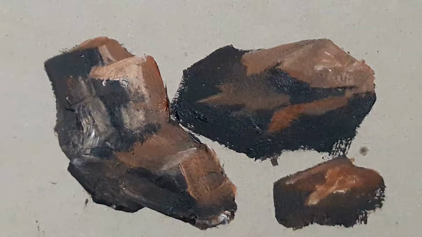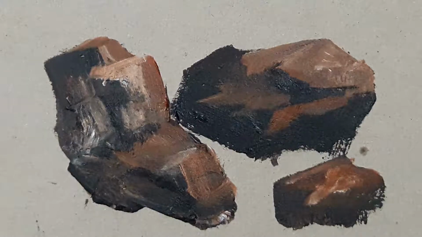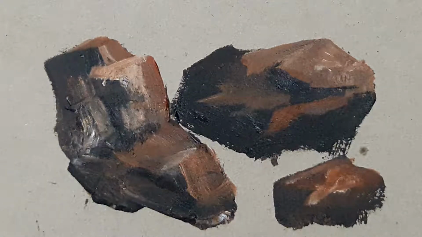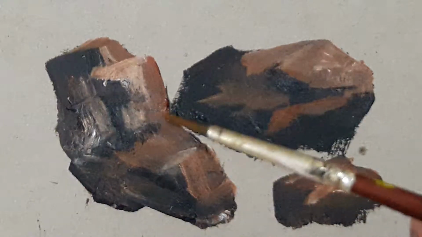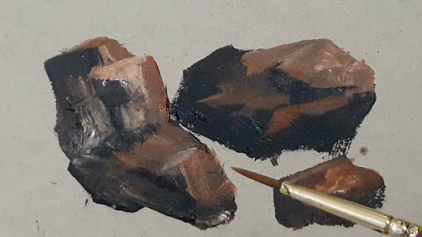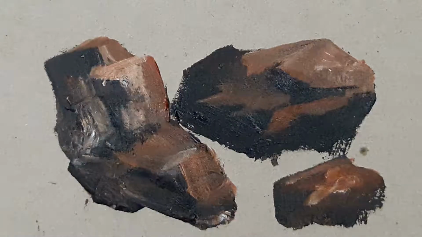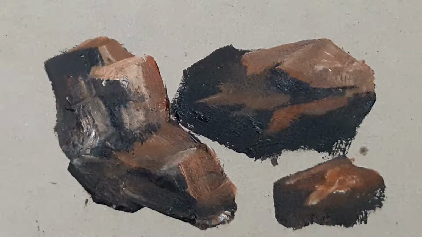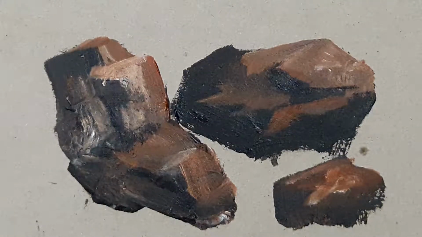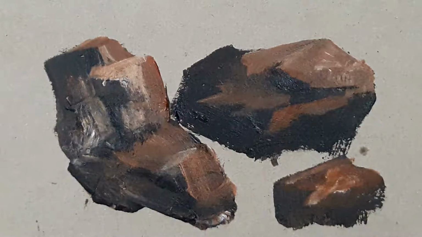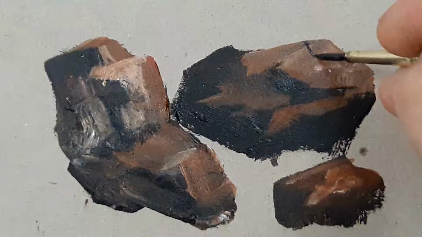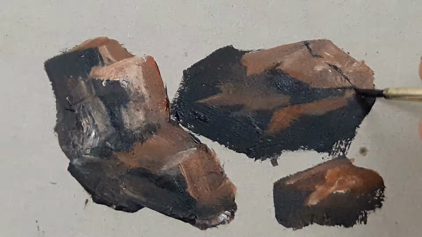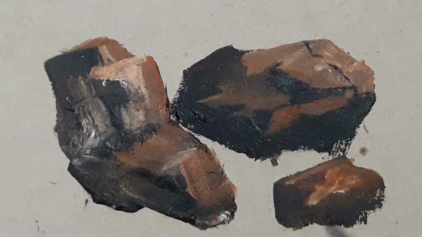Now, if you wish to show a few cracks over the rocks, simply take a number 3 or number 2 synthetic hairbrush, round brush, this way, and pick up some semi-liquid black and just drag a few lines over this to indicate cracks over the rocks.